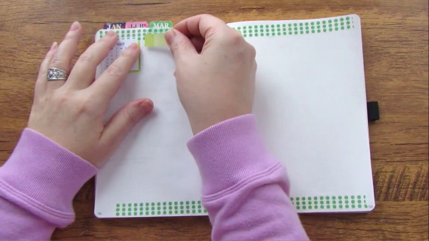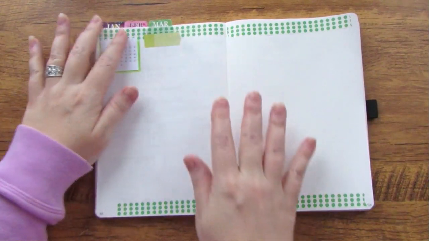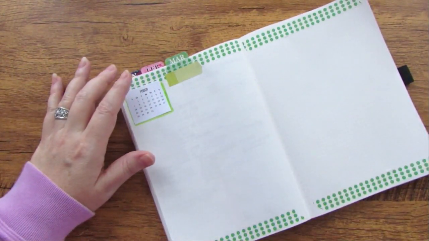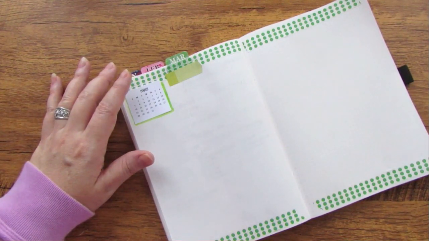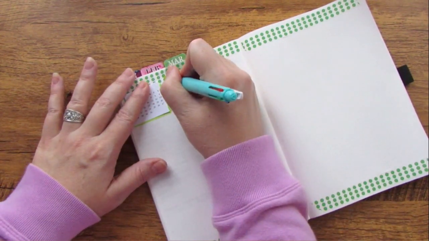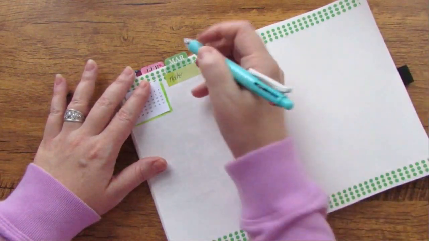So I like to have the master task list because there are some things that I need to do this month that I don't necessarily have to do on a specific date, and it's a good place to just dump to-dos as they're coming in.